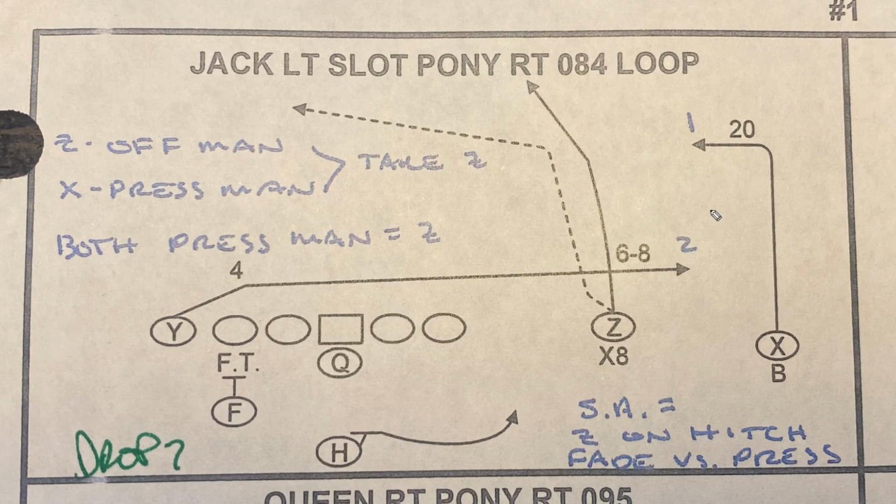Next variation I want to talk about is still the dagger concept. We still have the clear route. We still have the deep in. This is from the Lions as well. Again, they're running theirs from 20, but we're getting there from a different way.